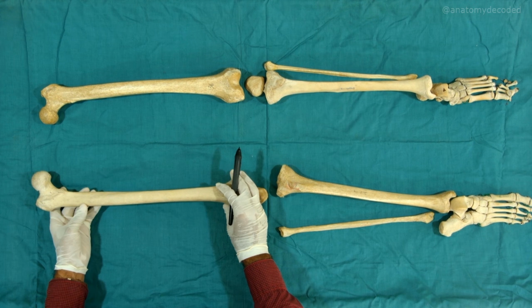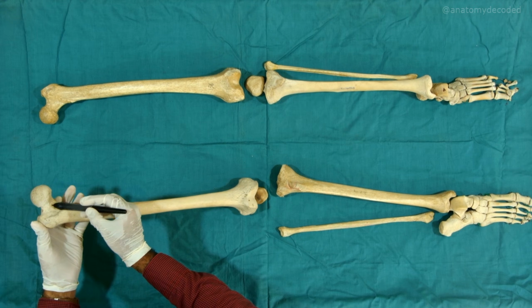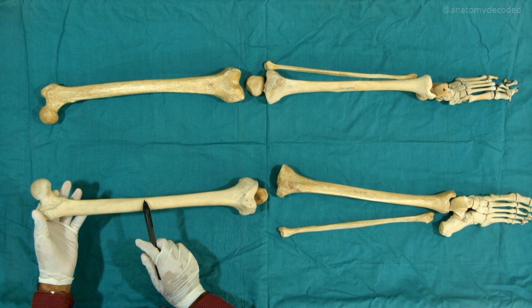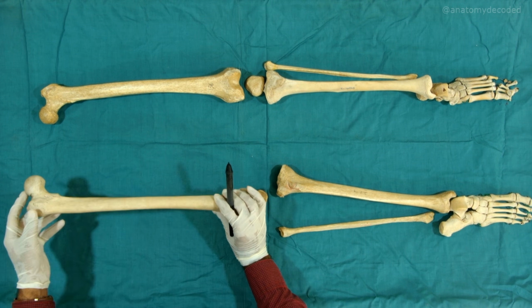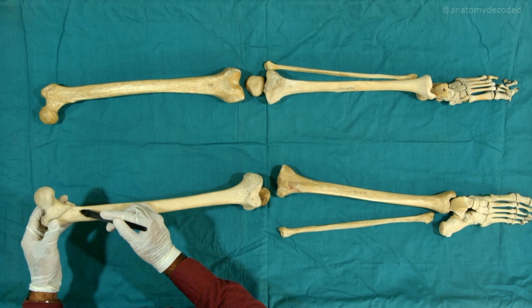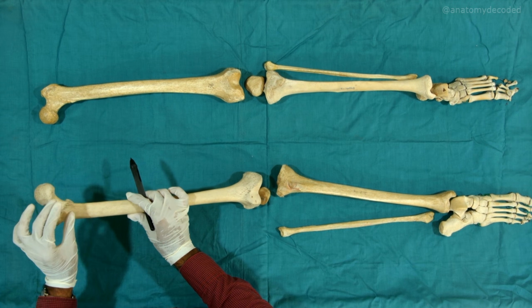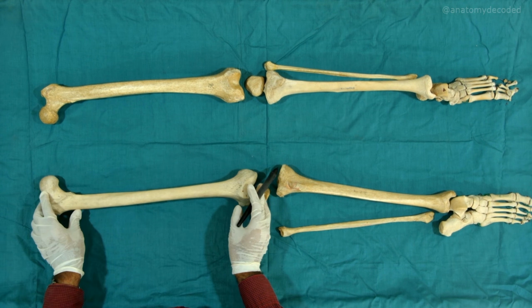Okay, then some applied anatomy related to the femur. There could be fracture of the neck of the femur, very common in old age. Then there could be fracture of the shaft of the femur, which could lead to a complication called fat embolism. The neck shaft angle of the femur, if it is decreased, is called coxa vera. If it is increased, it is called coxa valga. So all these are the applied anatomy of the femur.